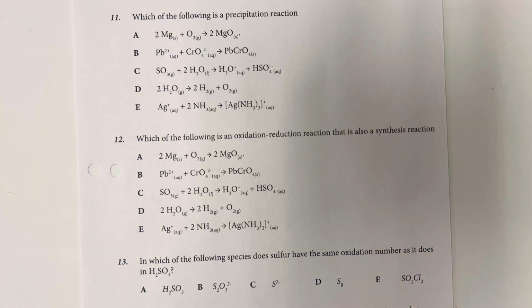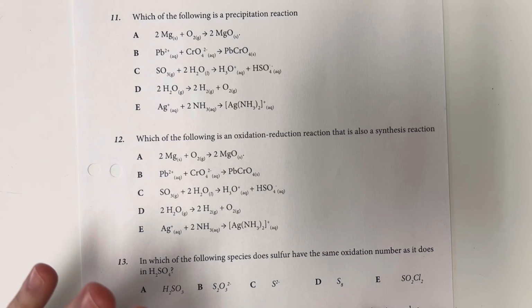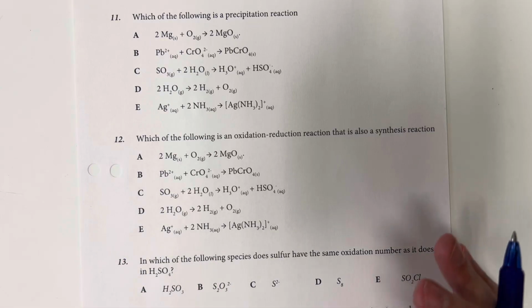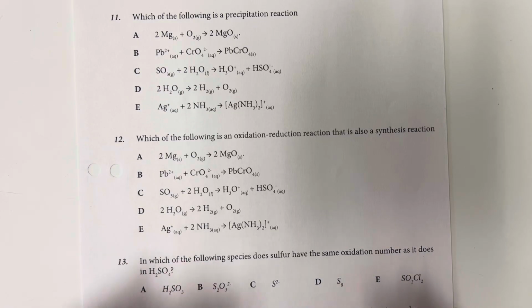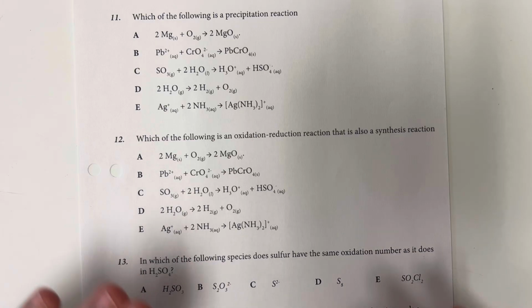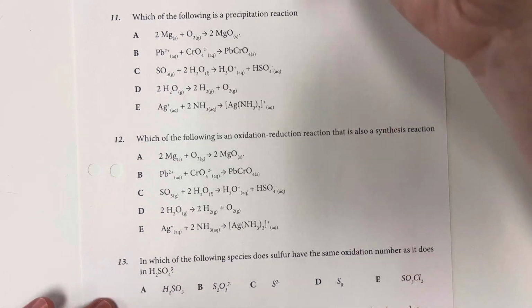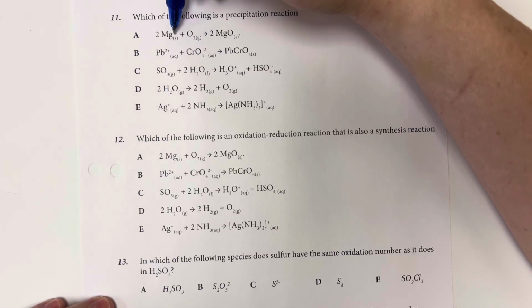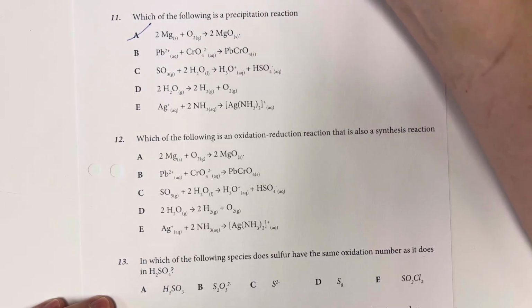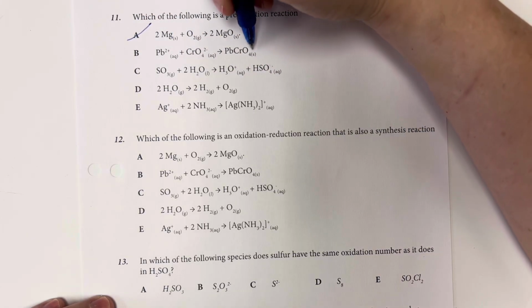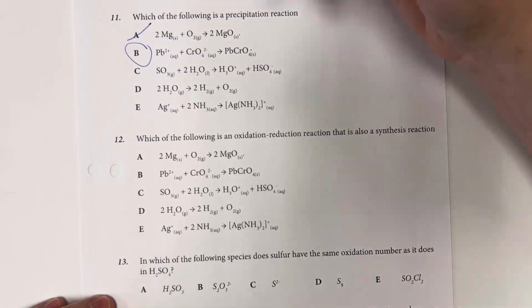Which of the following is a precipitation reaction? So precipitation reactions are when we have 2 things being added together and we are producing a different state in our product. So solid plus gas going to solid, we are maintaining state. Aqueous going to solid, that is a precipitation.